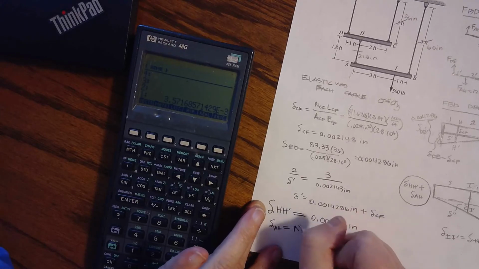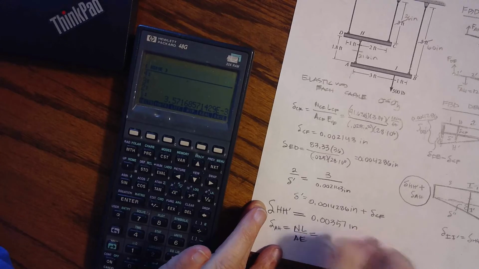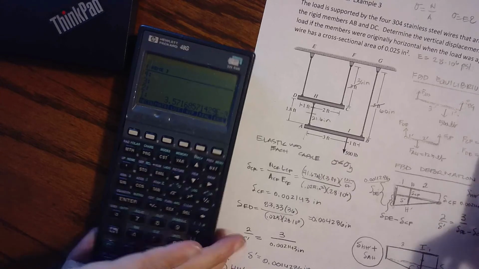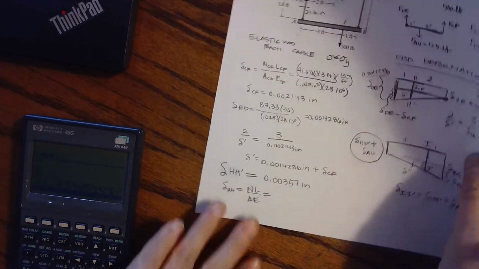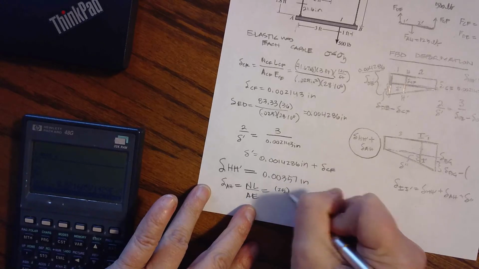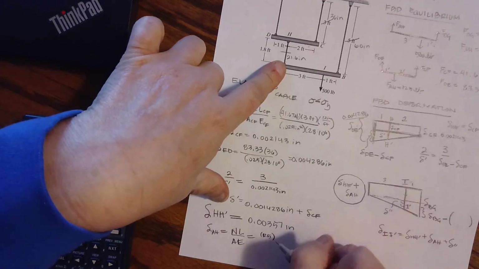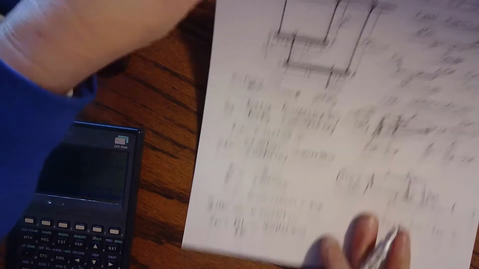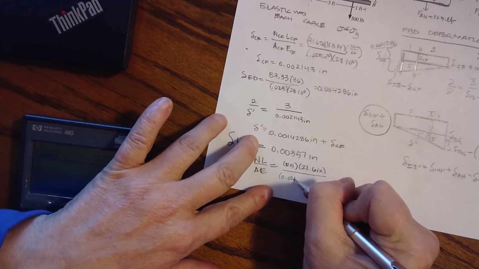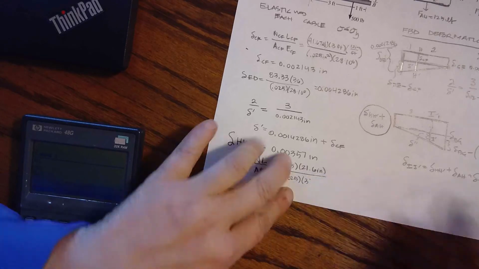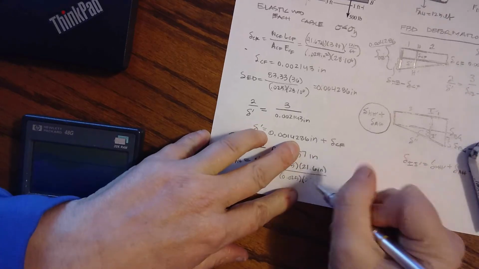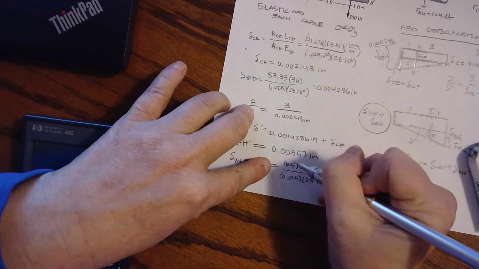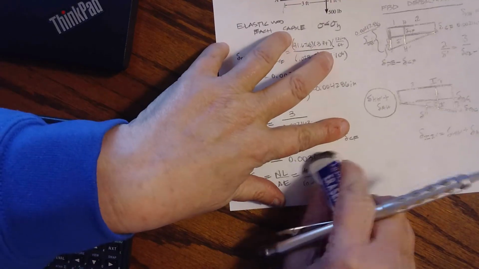That's going to equal the normal, the length, the area, the modulus of elasticity. So what is our force in AH? Can you go back and look? 125 pounds. So I have 125. Its length is 21.6 inches, divided by its cross section, which is also 0.025. And it also has the same modulus of 28 times 10 to the 6th PSI. So everything's in pounds, everything's in inches, everything's in inches squared.